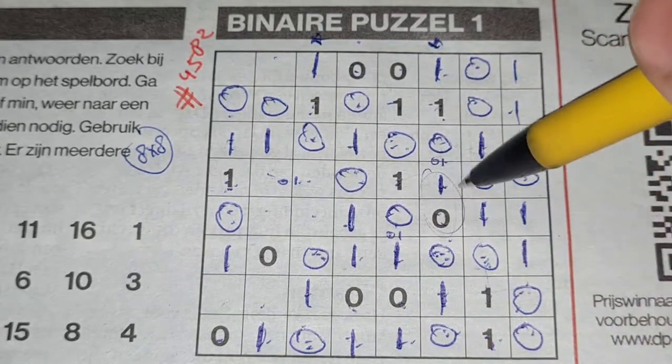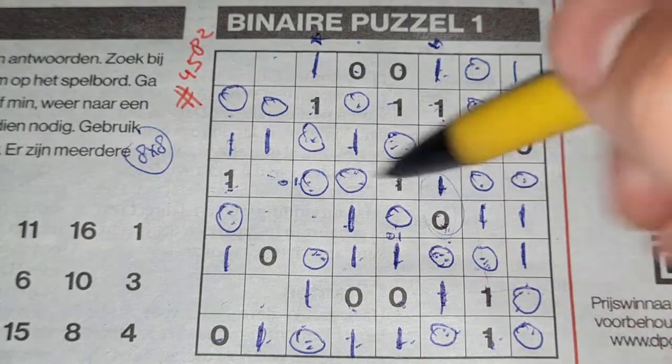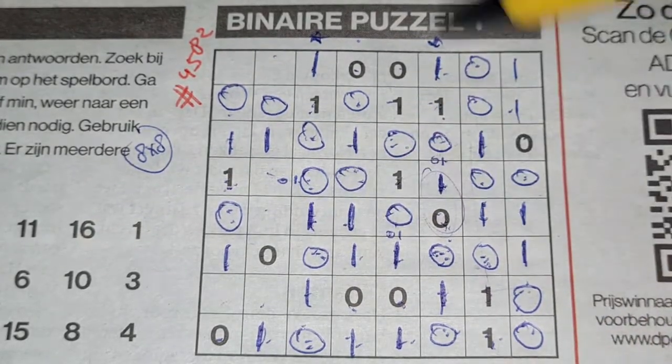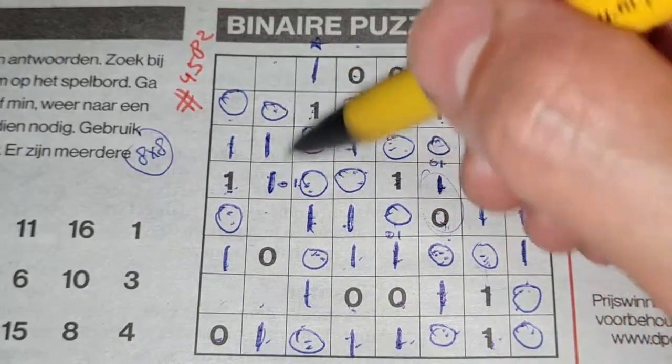So we need to switch these 2 boxes. We have a 1 here, this should be an O. We have an O there, this should be a 1. 4 O's we have here, so the rest are ones. Double one, here no, there no.